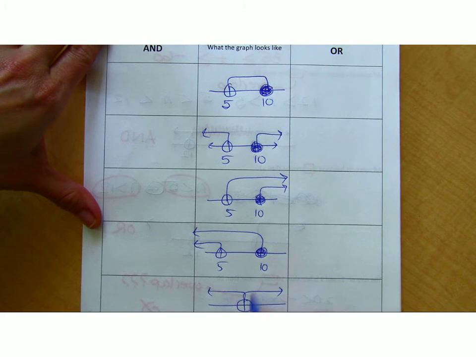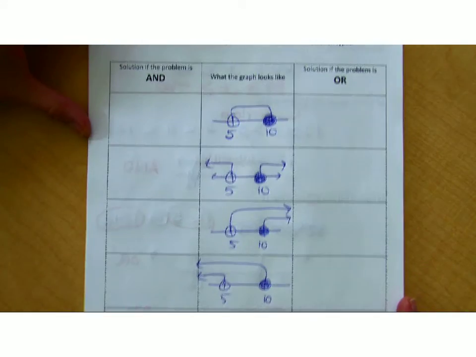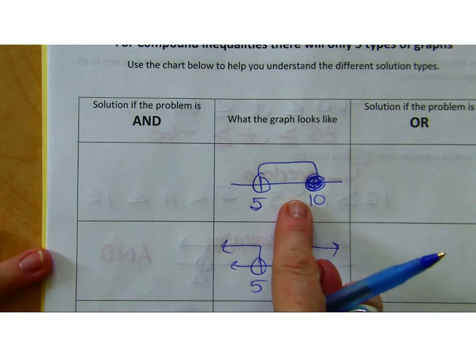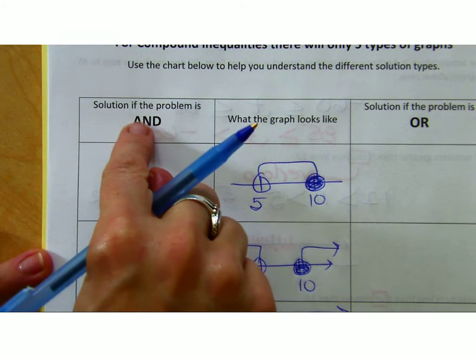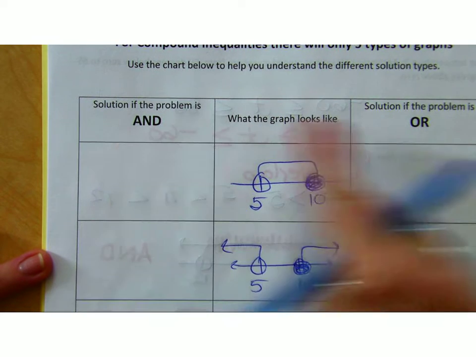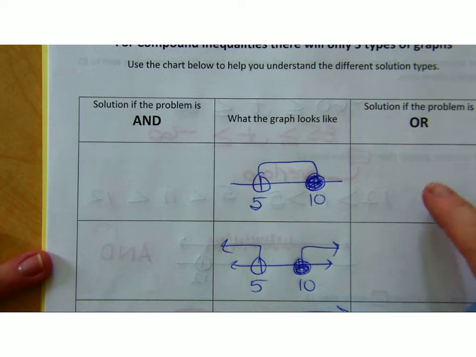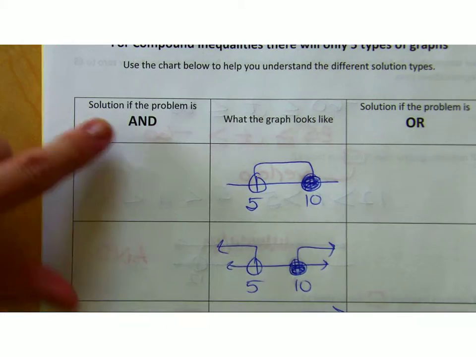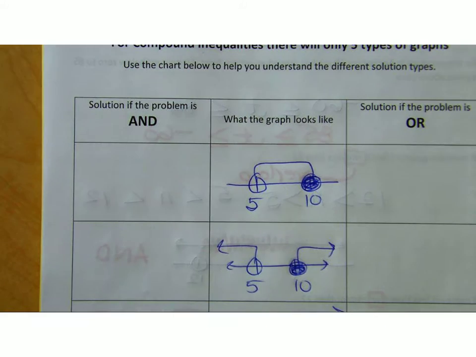All right, so let's just say this is 5. This is kind of cool because if you solve it all out and your graph looks like that, if the problem were an and, you would have one answer. If the problem given were an or, your answer would be a different answer. So can we fill these out together? So if this was an and, what would your answer be?